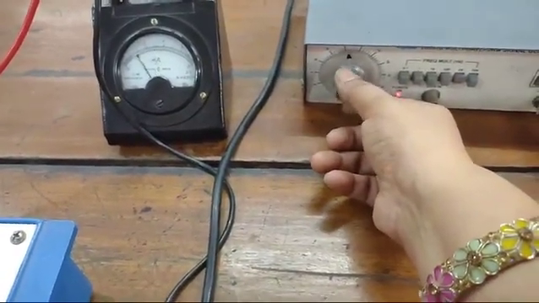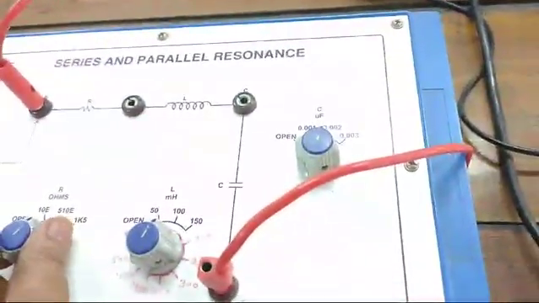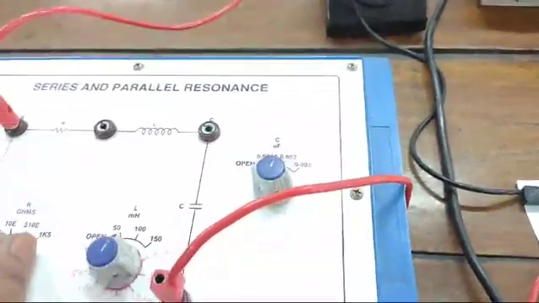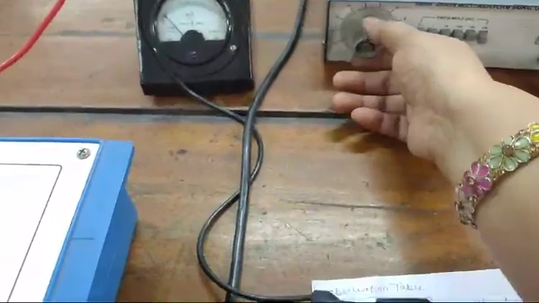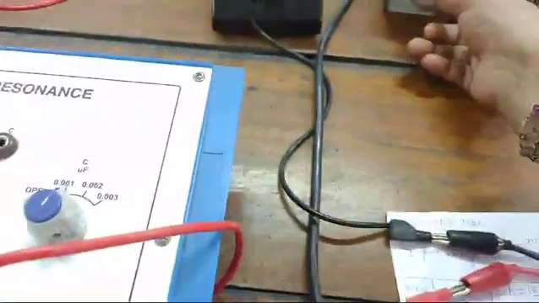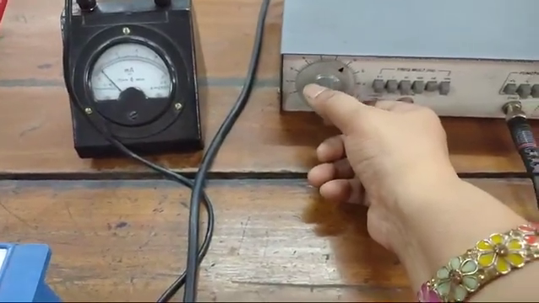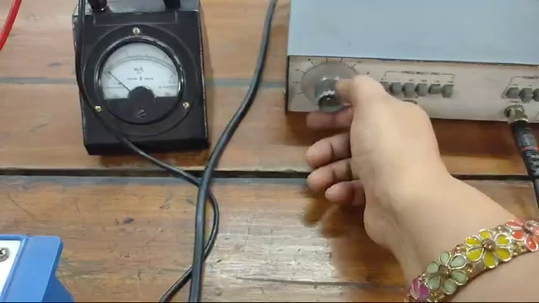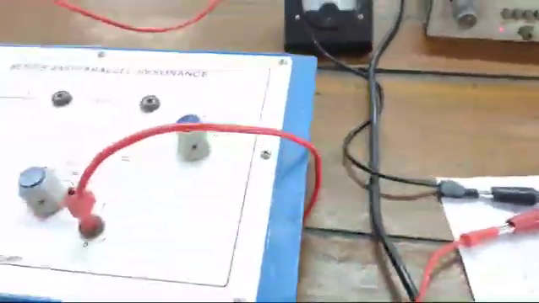Here we observe the same pattern, and then we change it to 1500 ohm and we get the same pattern of frequency. Now we switch off the power, and this is our observation table.